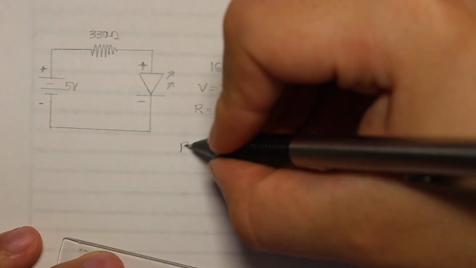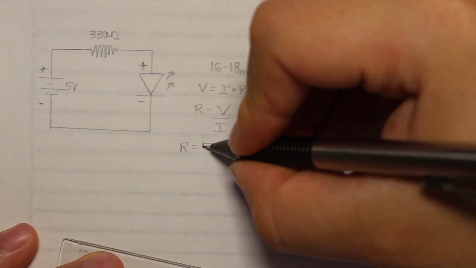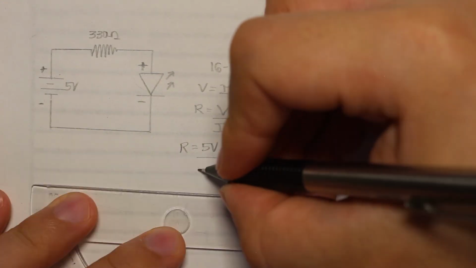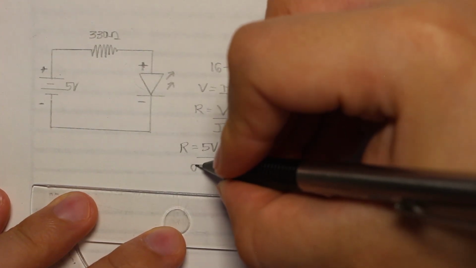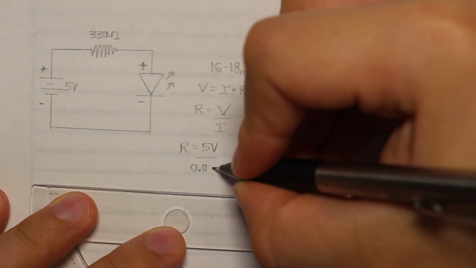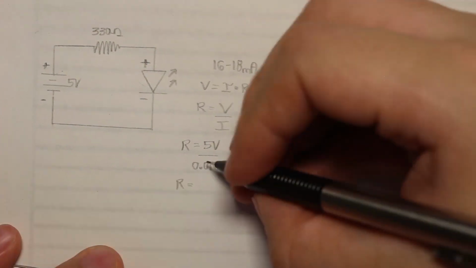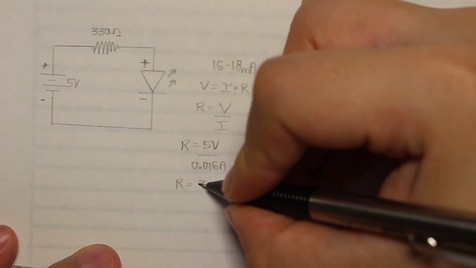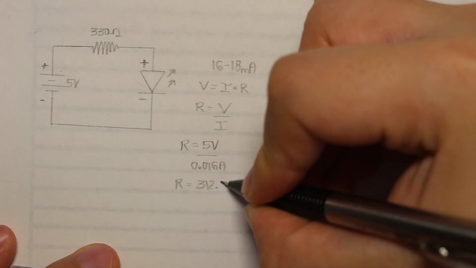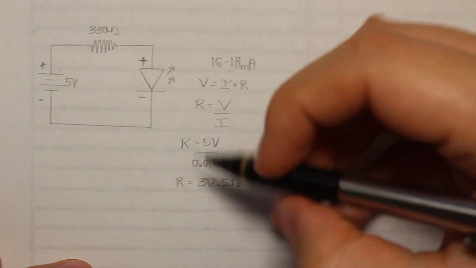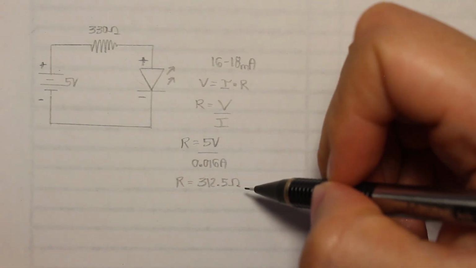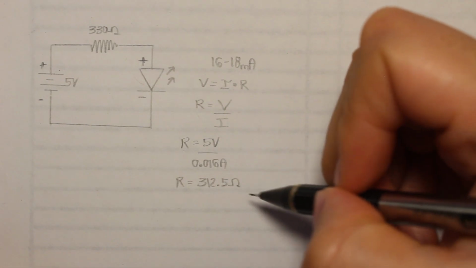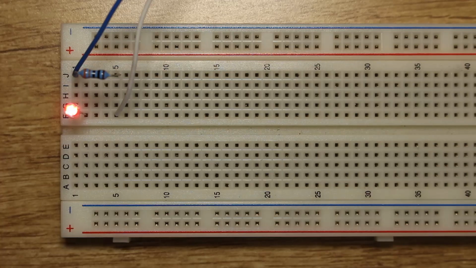To know the resistance for a circuit that has a 5-volt power supply and 16 milliamps, which is 0.016 amps, we are going to need a resistor of 312.5 ohms. Since we already have a 330 ohm resistor, we are going to use that since it's a really close value. And there you have it.